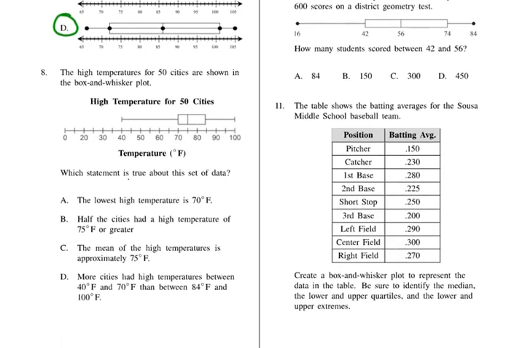Which statement is true? The lowest high temperature is 70. Well, the lowest high temperature was 40, so that wasn't it. Half the cities had a high temperature of 75 or greater. Well, here's 75 and greater, it has 2 sections, so that is true, 50%, because that was your median.